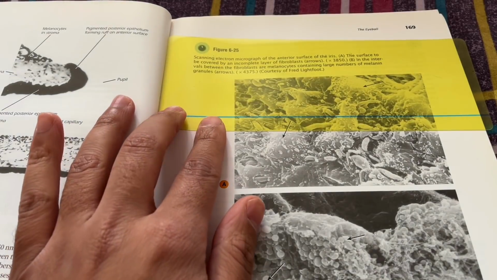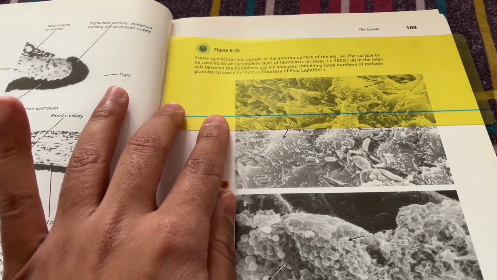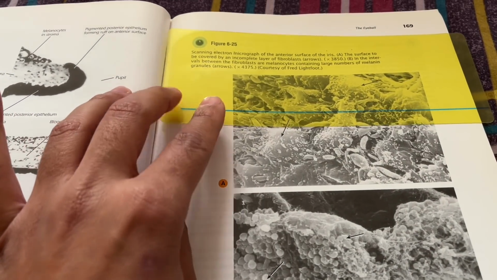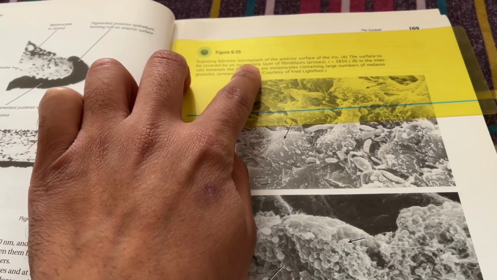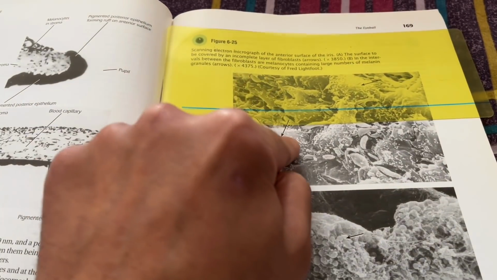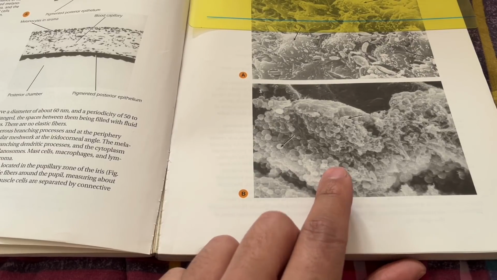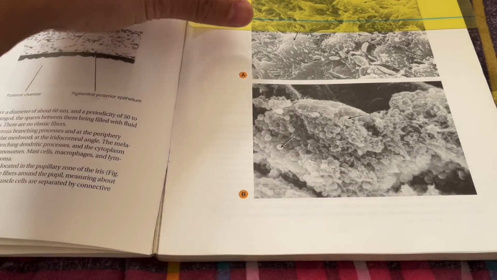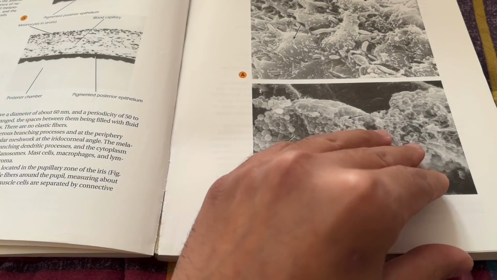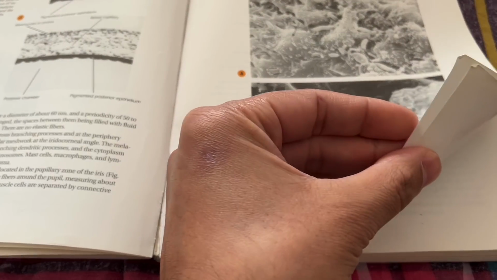Scanning electron micrograph of the anterior surface of the iris, A. The surface is covered by an incomplete layer of fibroblasts, which are the arrows. Here we have the fibroblasts, the melanocytes containing large numbers of melanin granules, as shown here. And moving on.